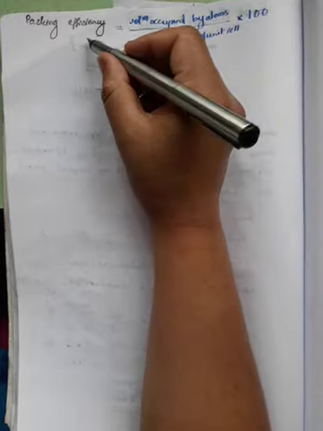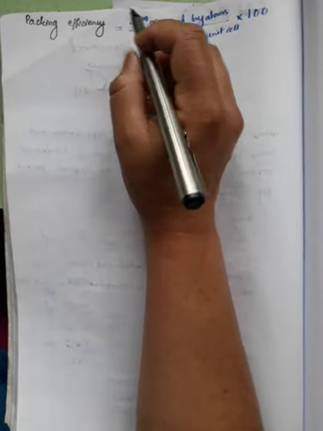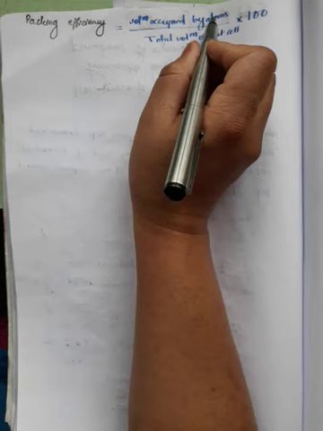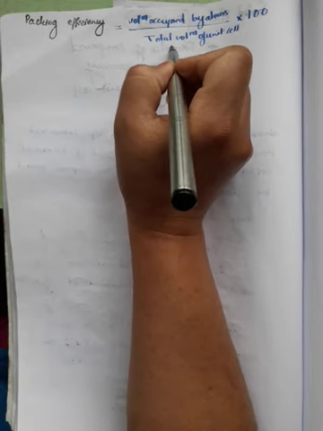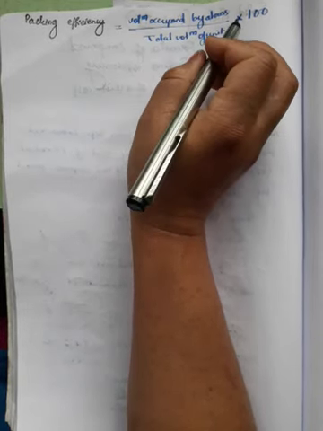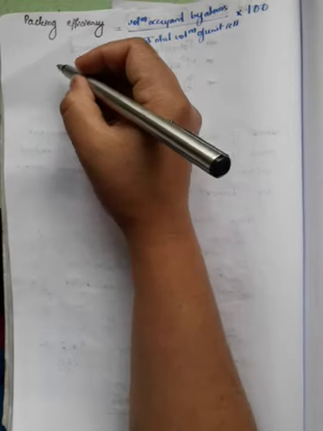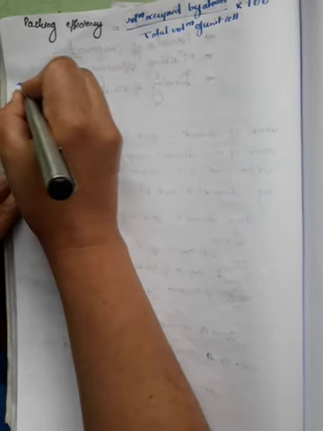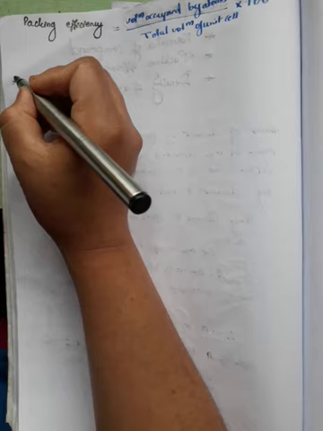The mathematical expression of packing efficiency is the volume occupied by atoms divided by the total volume of the unit cell, into 100.